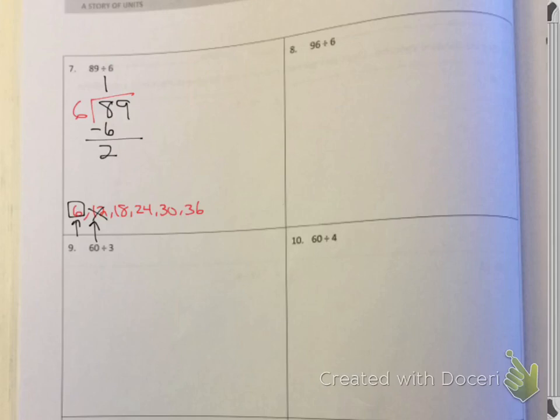Now you've got to ask yourself again, it takes 6 dots to make a group. We have 2 dots. That is not even enough to make one group of 6. So that's when we'll bring down the 9, the 9 ones. And now we definitely have enough dots to make groups of 6. We have 29 dots. So let's look at our skip counting of 6, our multiples of 6, to help us reach 29, or as close as we can.